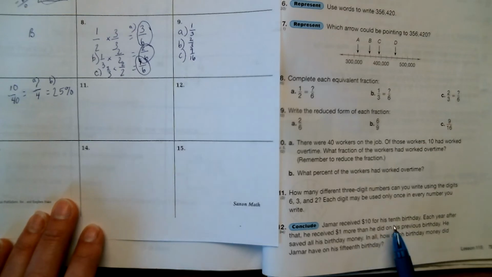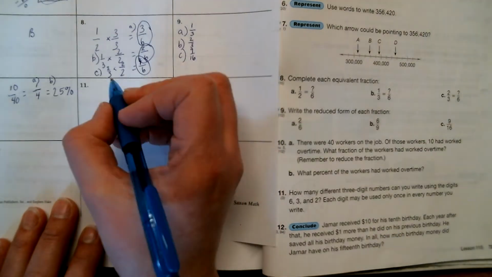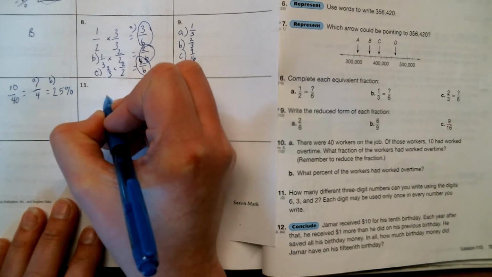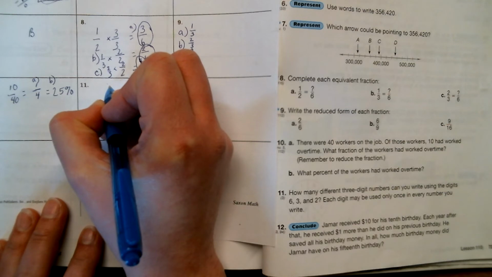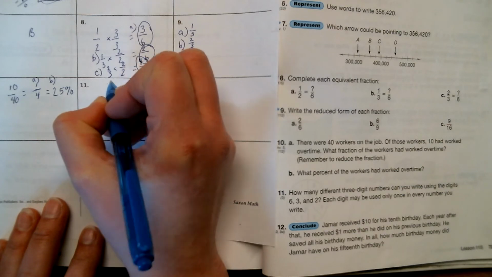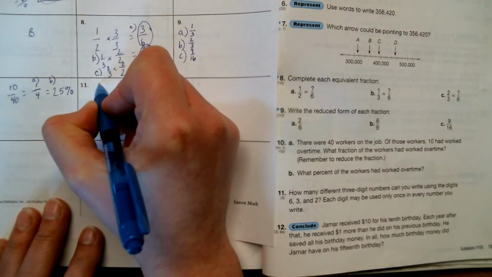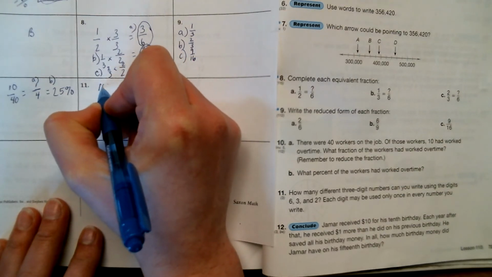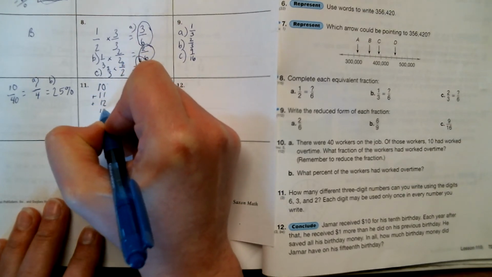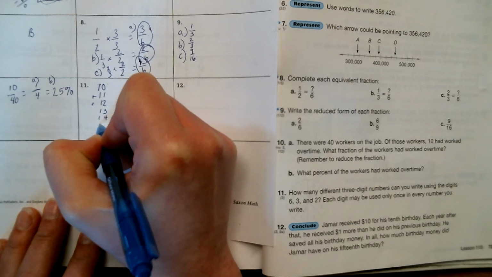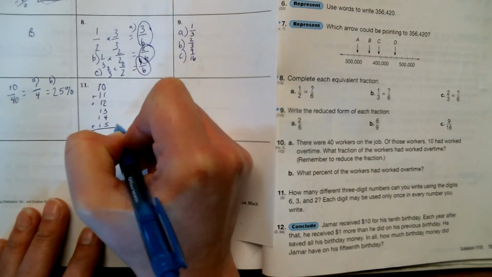Okay. So we have to add 1 plus 2 plus 3 plus 4 plus 5 plus 6, I think. Oops, let's actually do this. 10 plus 11 plus 12 plus 13, 14, 15. There we go.